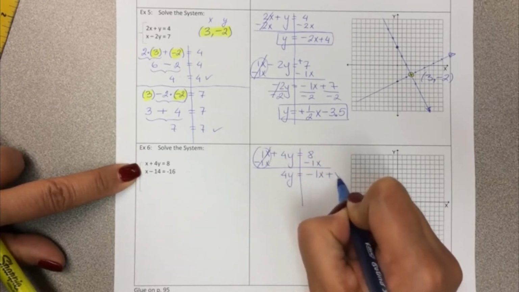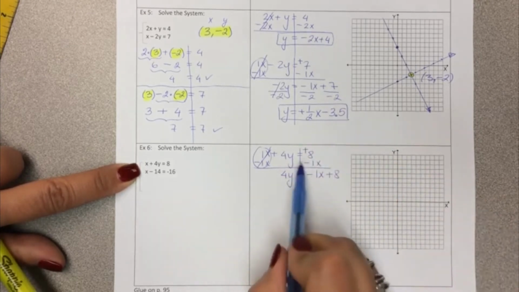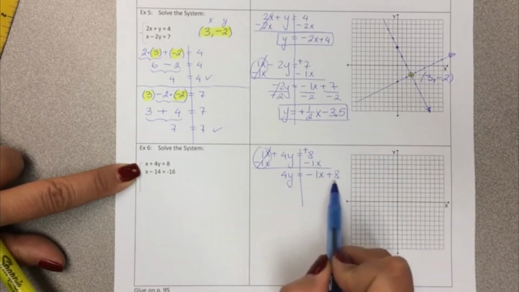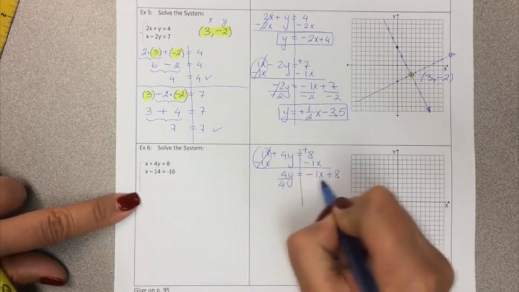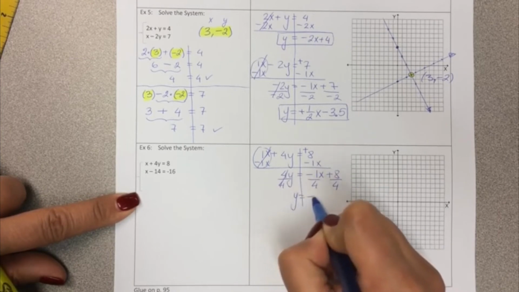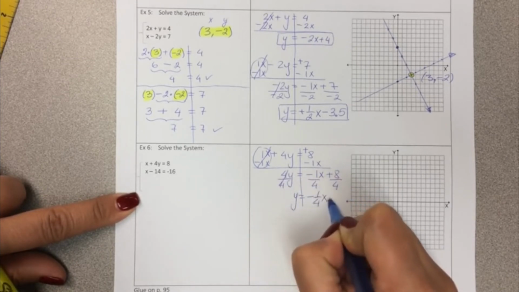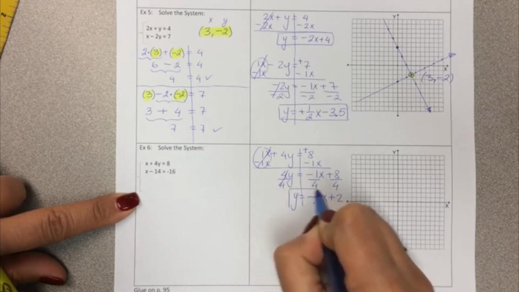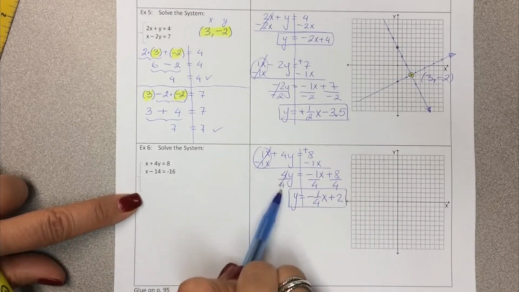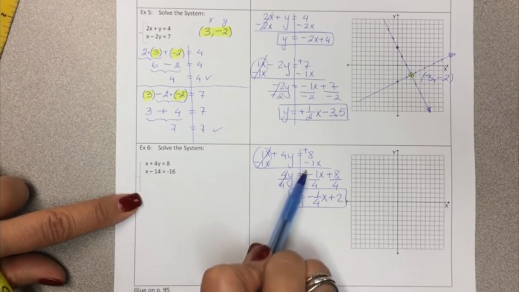Regroup negative 1x plus 8. 8 is positive, negative 1x is first, then plus 8. Dividing both sides by 4, each term, we get negative 1/4 slope plus 2 after you simplify the fractions. So 4 divided by 4 is 1y or y. Negative divided by positive is negative 1/4.